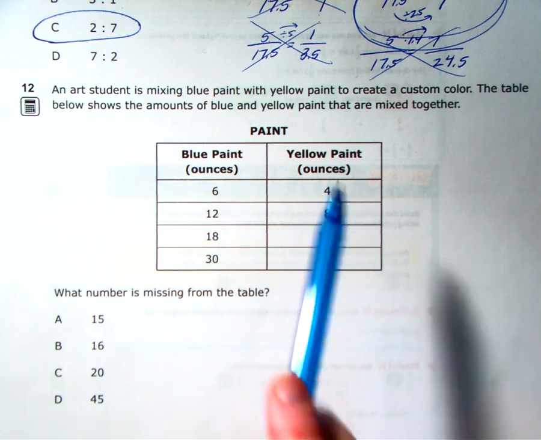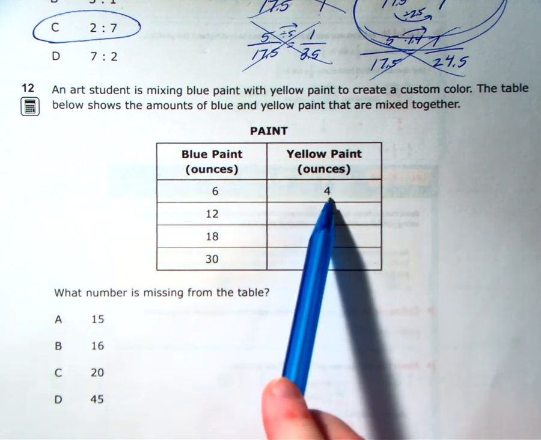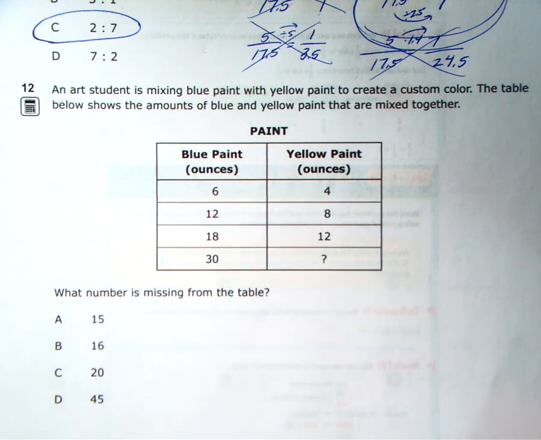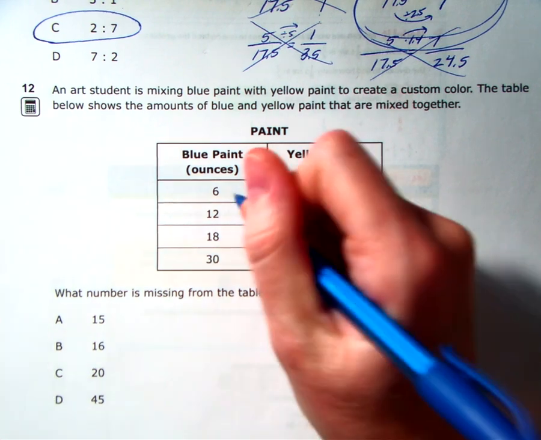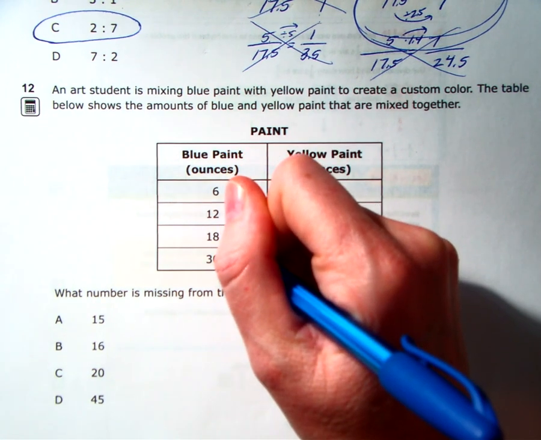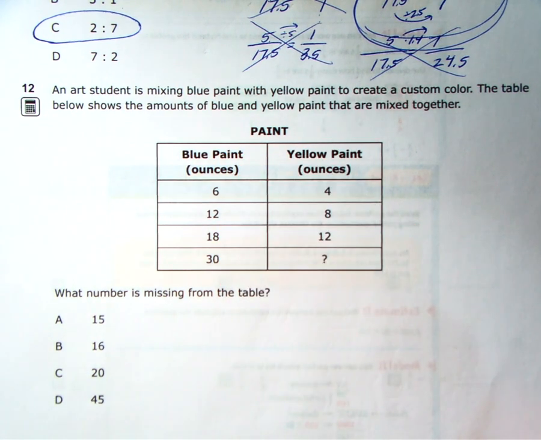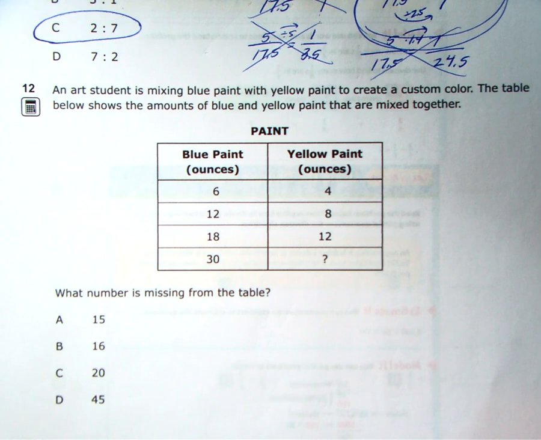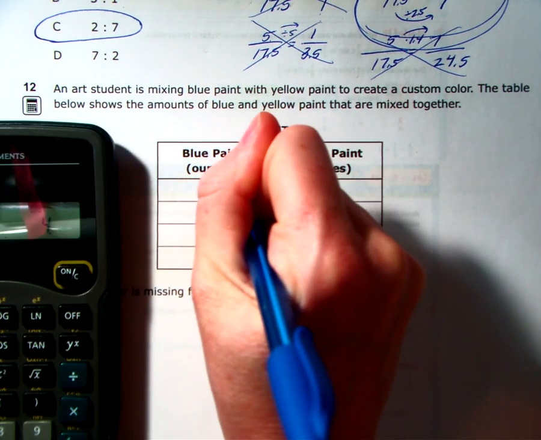Let's see. What is that? Times 1.5, times 1.5, times 1.5. They're skip counting too. Plus 6, not plus 6. Plus 12. There should be another row right here. But we can do a scale from here to here.